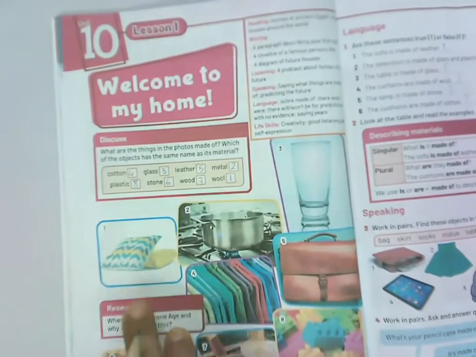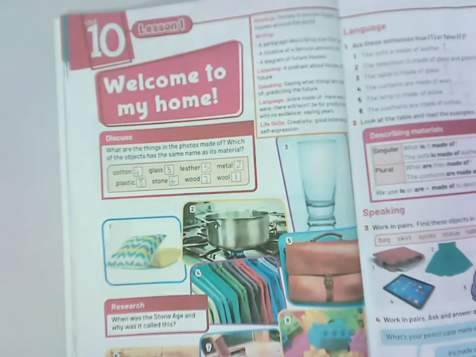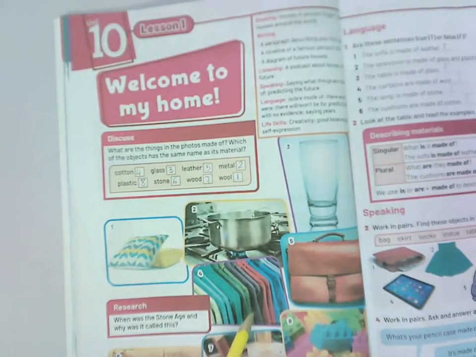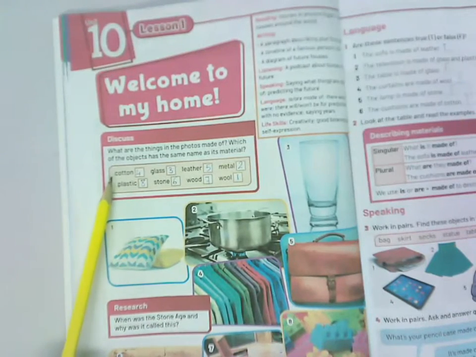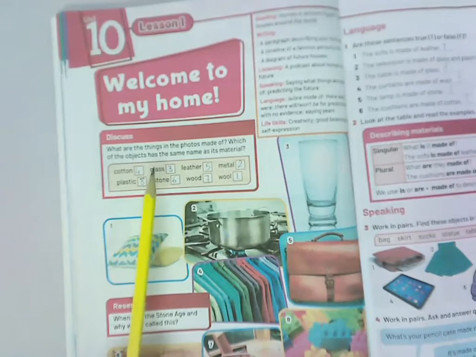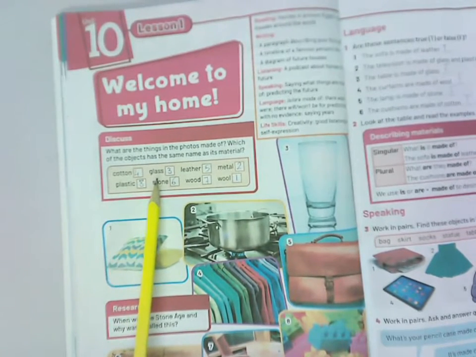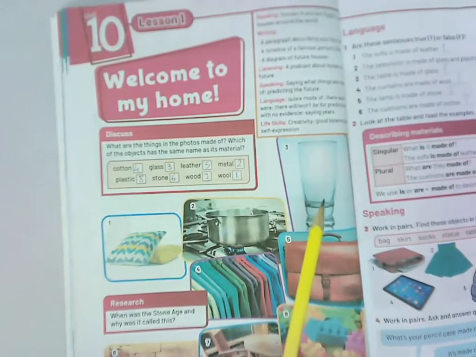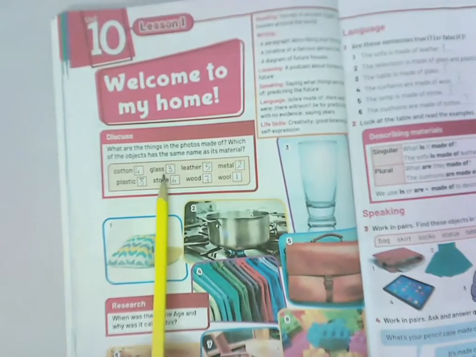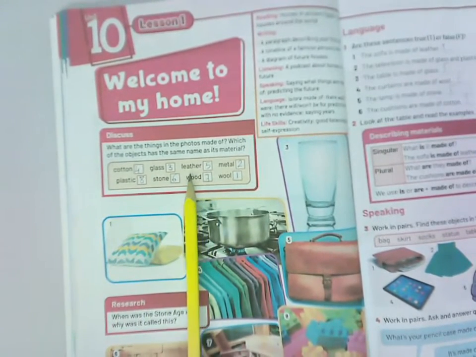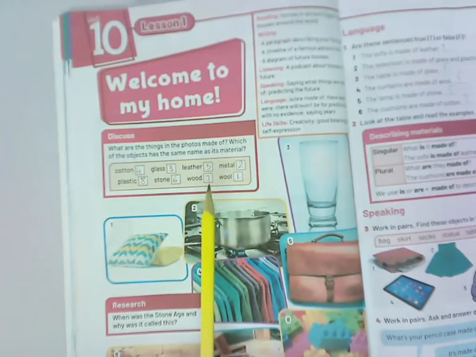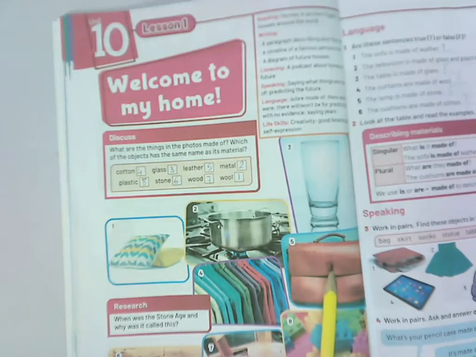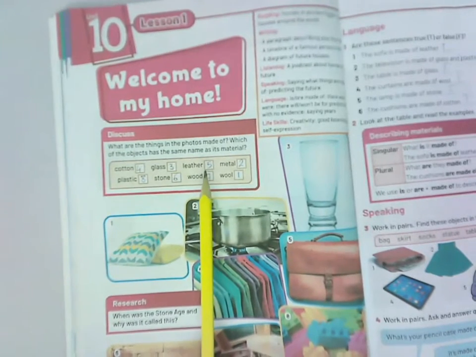For example, we have the material cotton, and the cotton is for picture number 4. So clothes are made of cotton. And we have number 2, glass. The material glass matches with picture number 3. So glass is made of glass. And we have the material leather, which matches with picture number 5. So the bag is made of leather.